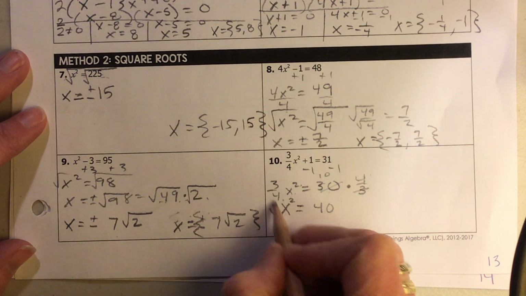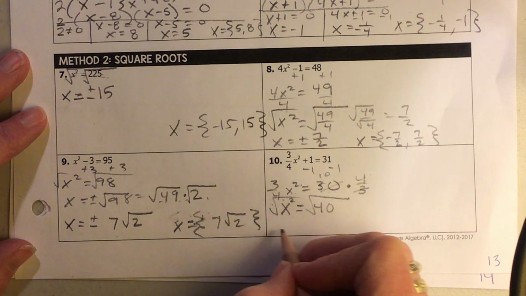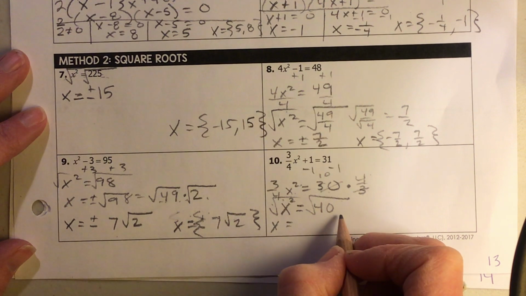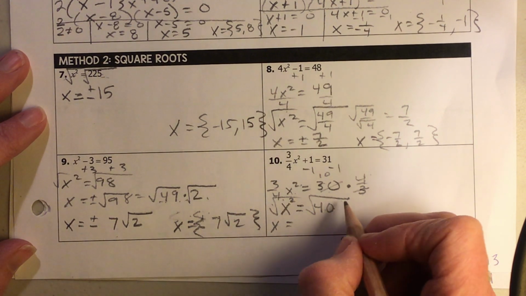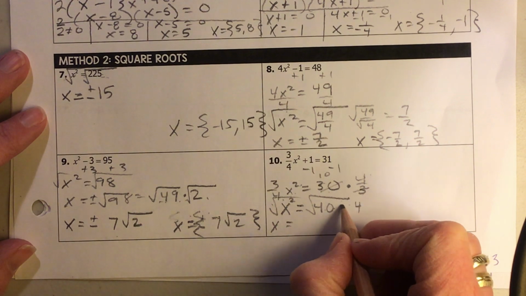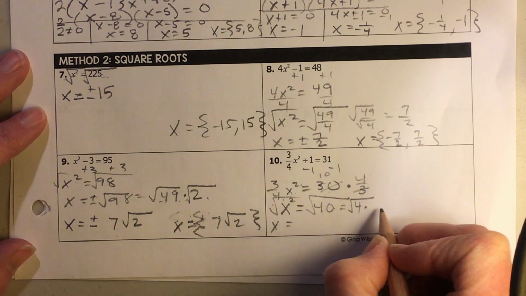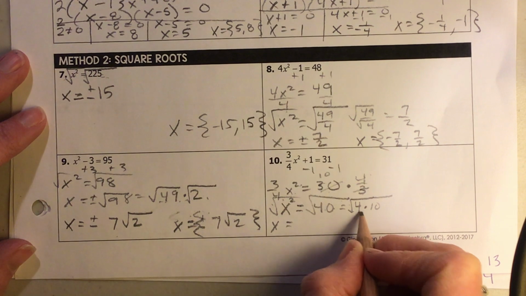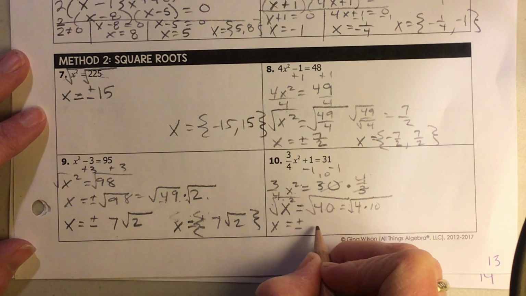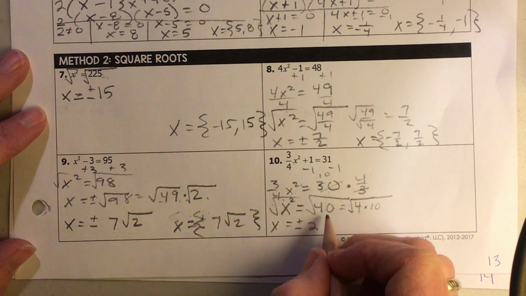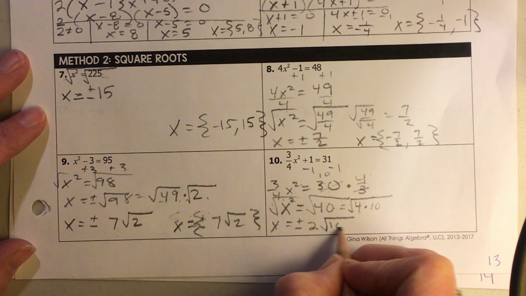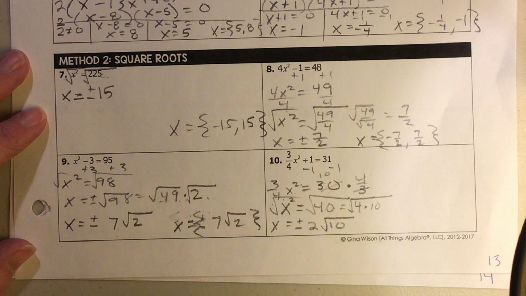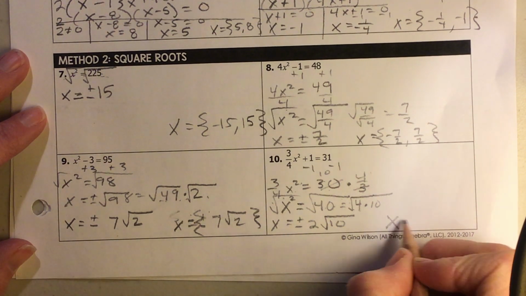Okay, square root of both sides. x equals, well, you may start to recognize this is not a square number, but I know 40 equals 4 times 10, right? 4 is a square number. So I could pull that square root out, 2, times the radical of 10. And that's the answer.